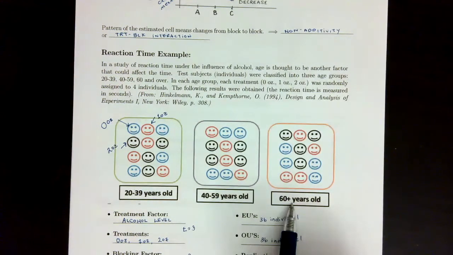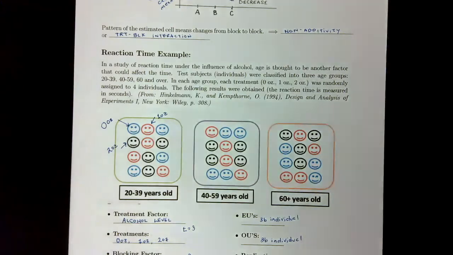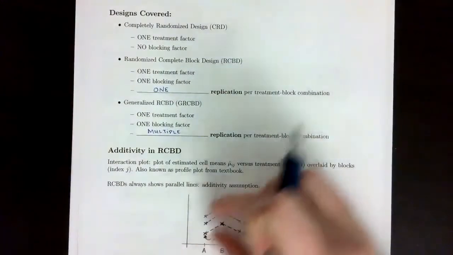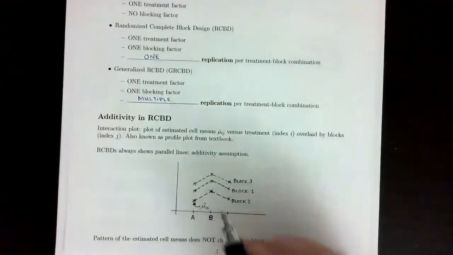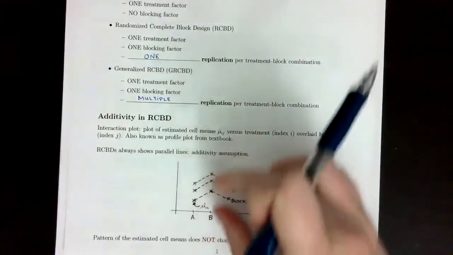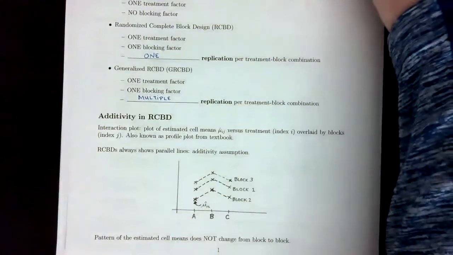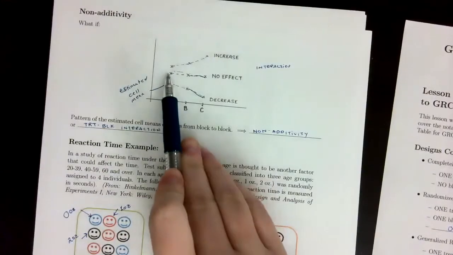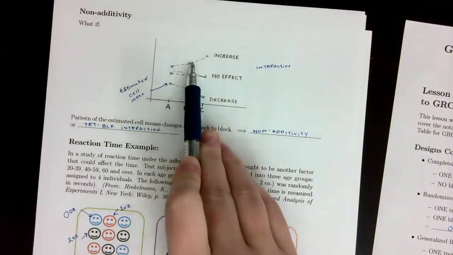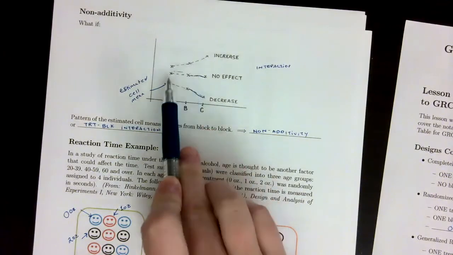Okay, so again, let me bring back up my additivity. In the additive design, we noticed that you could just have a shift from block to block. That's not what we're interested in. We're interested in, does the slope from A to B change from block to block?